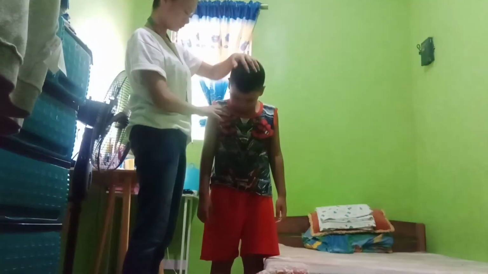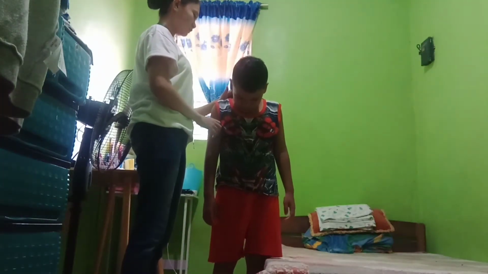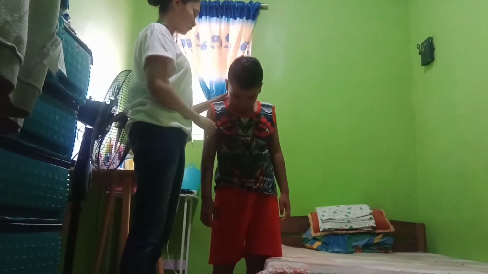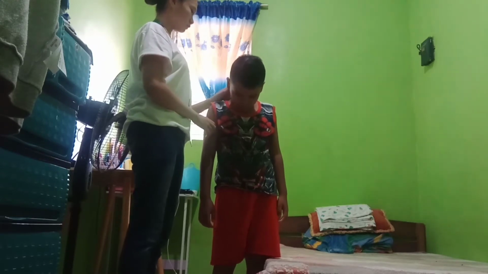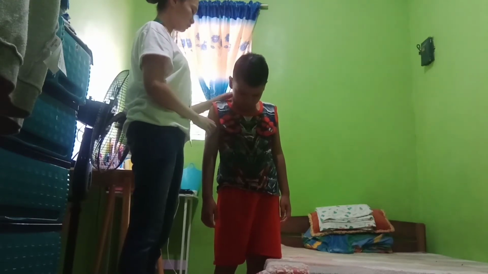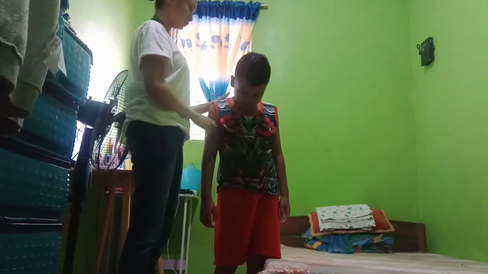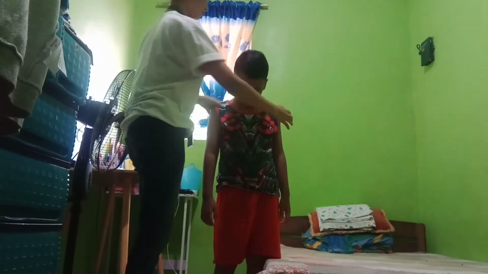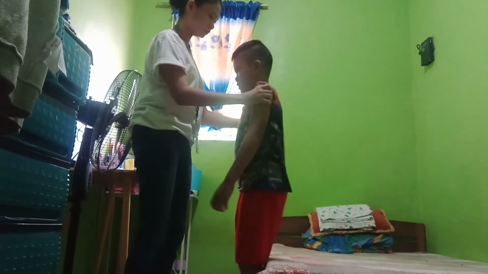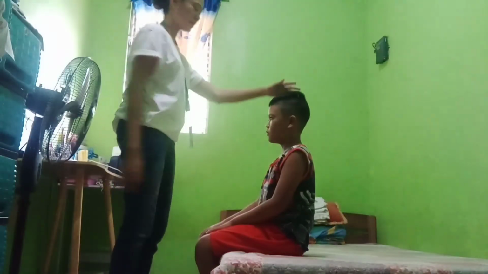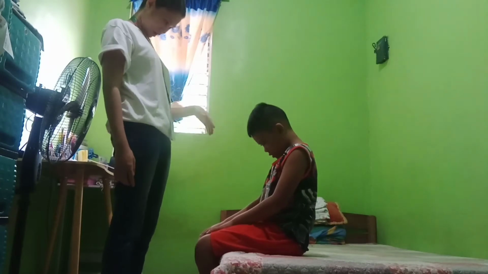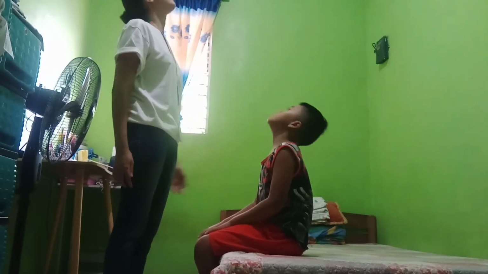Palpate neck for pain. Observe neck for range of motion to check the distance and direction a joint can move to its full potential. Next step is to test the neck muscles for strength.